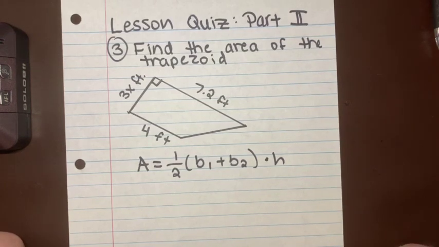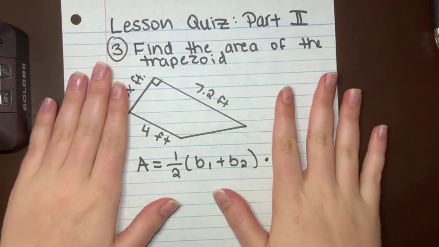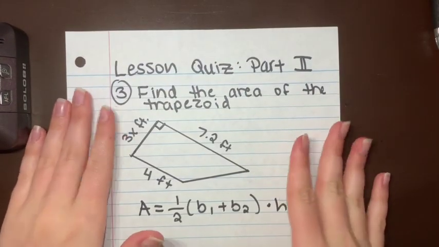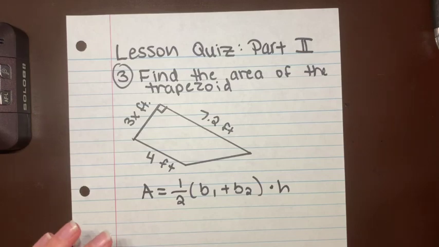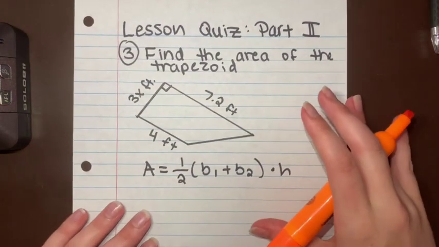Okay, so I'm gonna go over a few of the questions from the lesson quizzes because it only gives you an answer, so I wanted to at least work a couple out so you can see where these answers came from. So to start out, we're gonna do number 3. This is on slide 30, by the way, if you're going through this on your own PowerPoint.